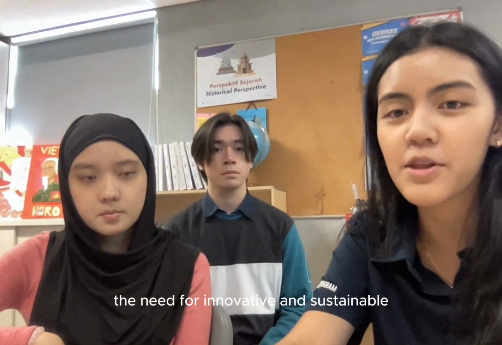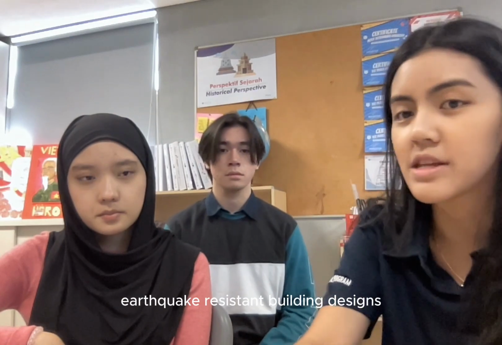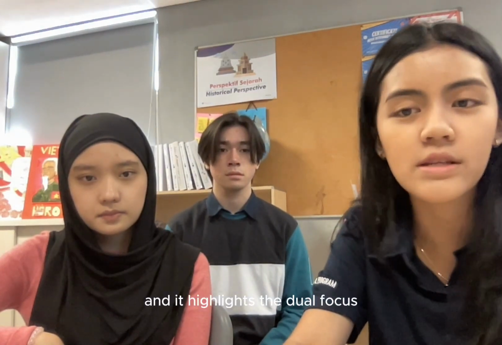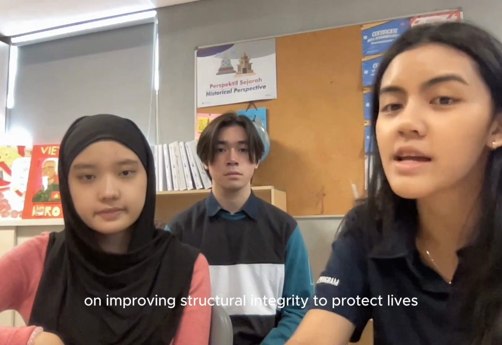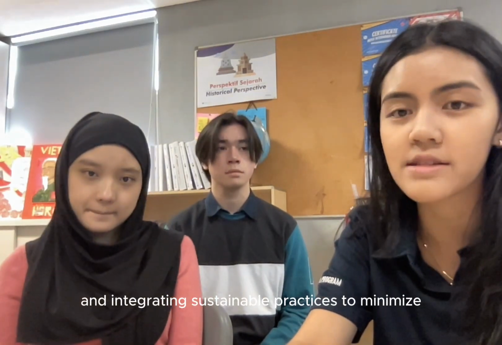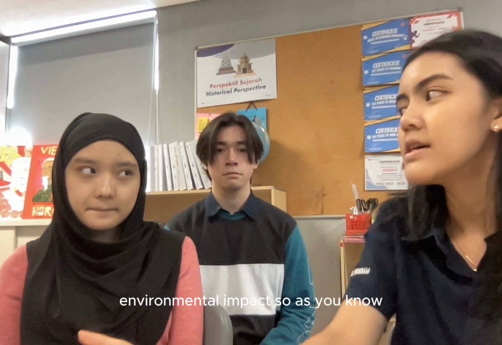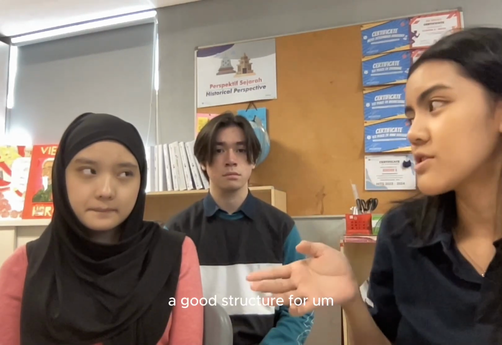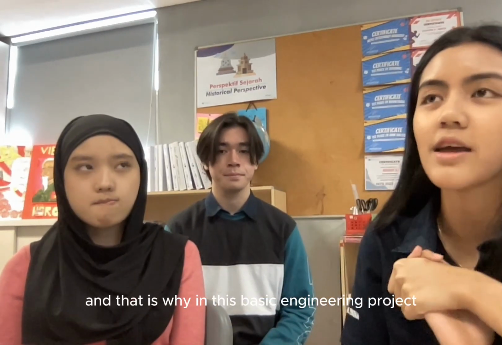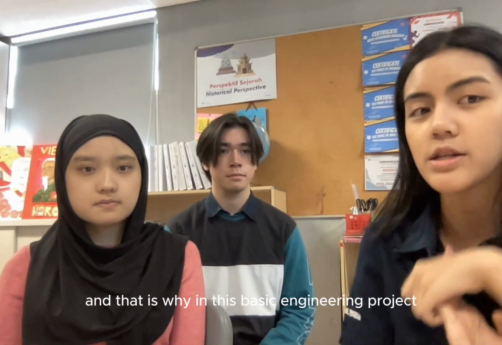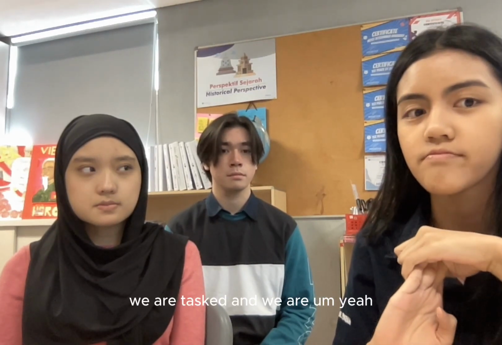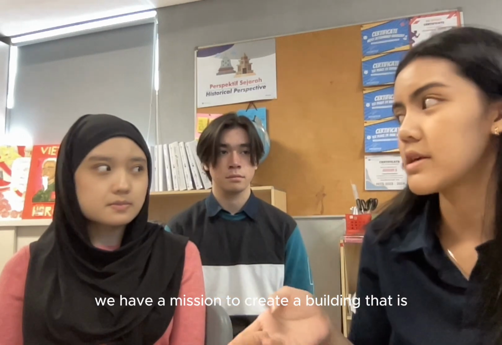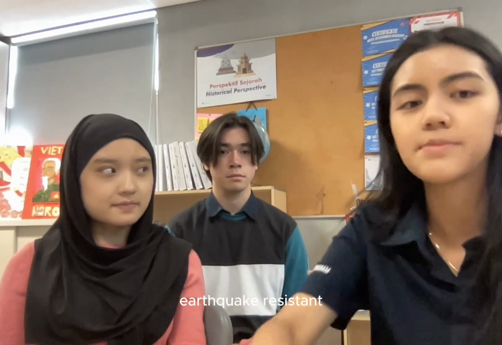The project description is to emphasize the need for innovative and sustainable earthquake-resistant building designs. It highlights the dual focus on improving structural integrity to protect lives and integrating sustainable practices to minimize environmental impact. As you know, there are a lot of buildings in Indonesia that don't have a good structure for reacting to earthquakes, and that is why in this basic engineering project we have a mission to create a building that is earthquake resistant.